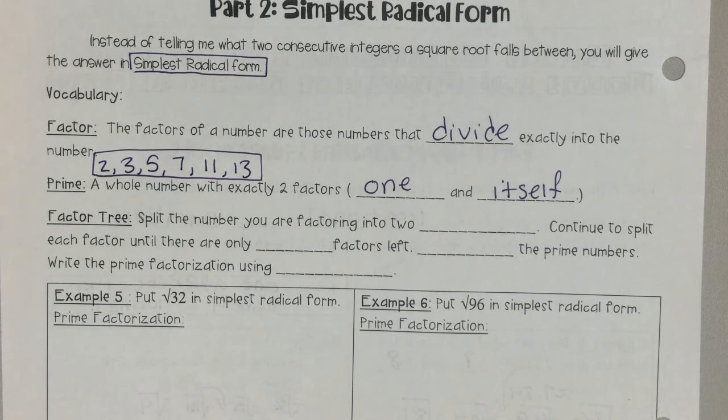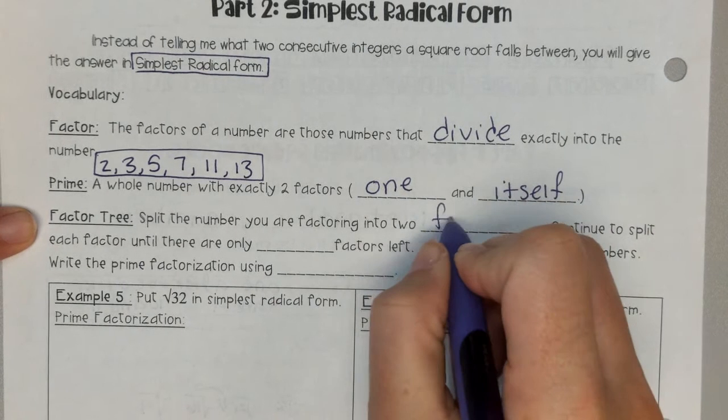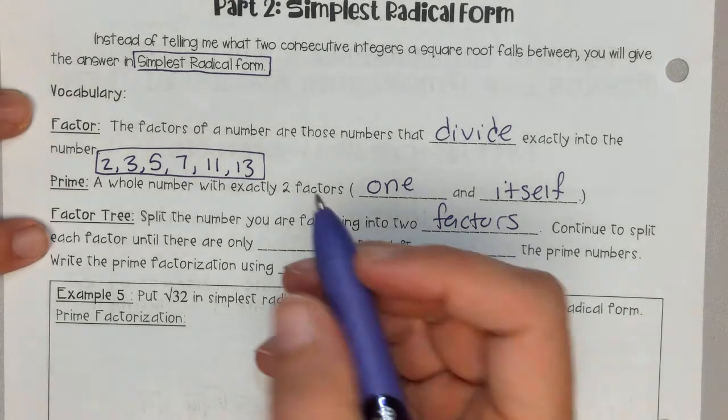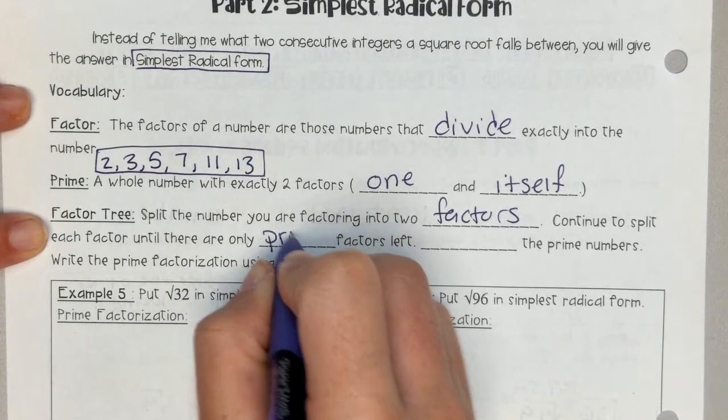To make a factor tree, to do your prime factorization, you're going to split the number you're factoring into 2 factors. You can choose any 2 factors. As long as they are factors of those numbers, they multiply together to get that bigger number, it will end up working out. You'll continue to split each factor until there are only prime factors left.